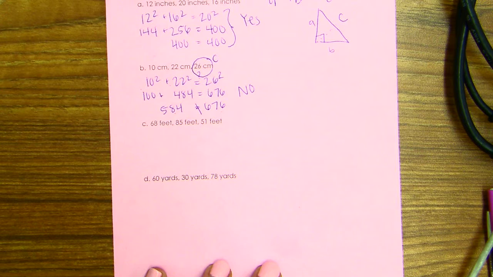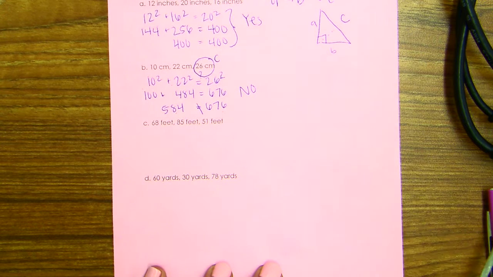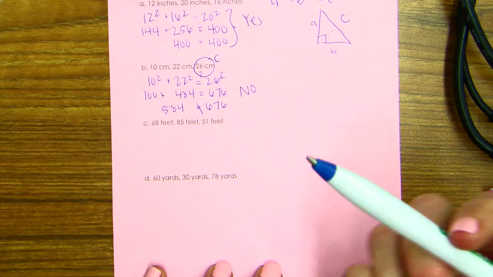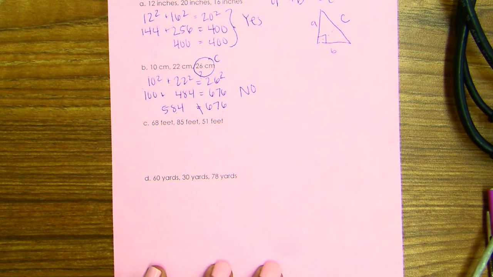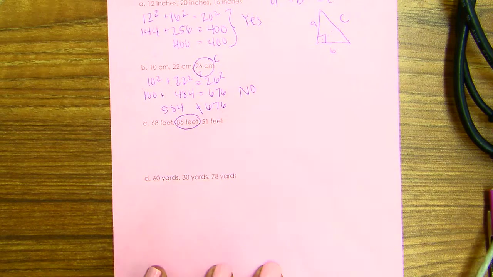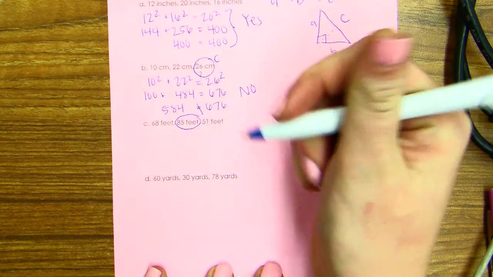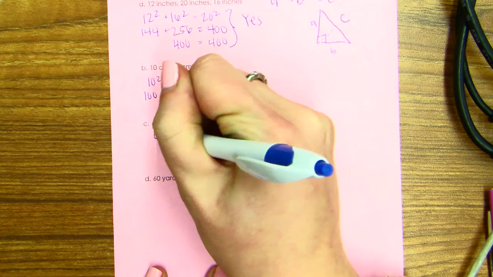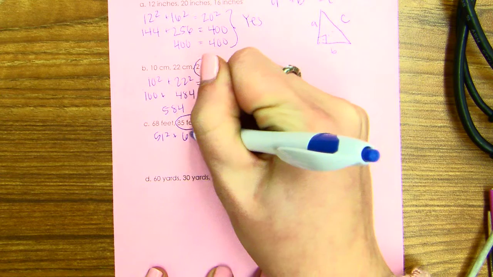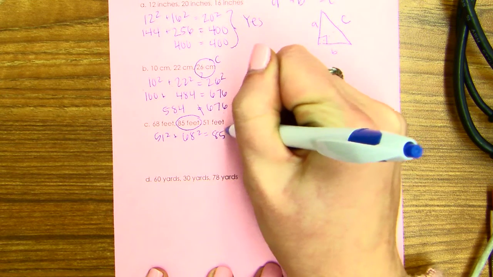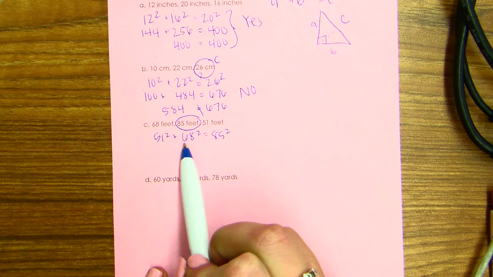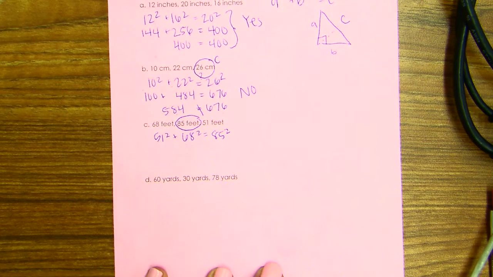Okay, for letter C, first we have to decide which side has to be C on our right triangle, which side's the hypotenuse. And it has to be the 85 because that's the longest side. So I would do 51 squared plus 68 squared equals 85 squared. And remember, I can switch these two, but this one has to be C because it's the longest.